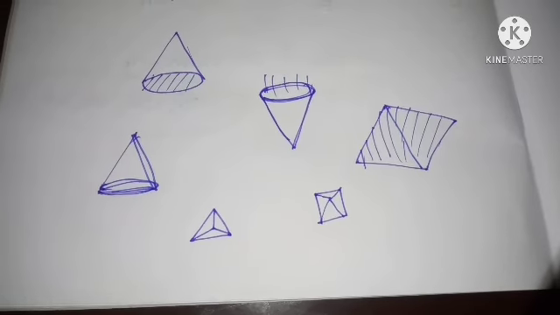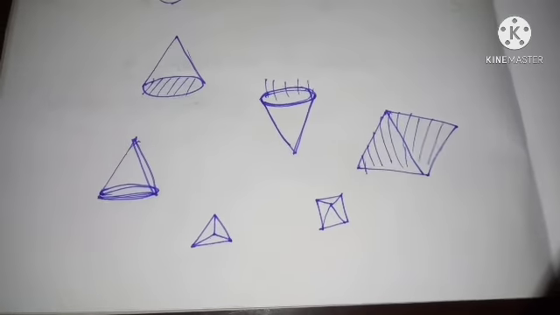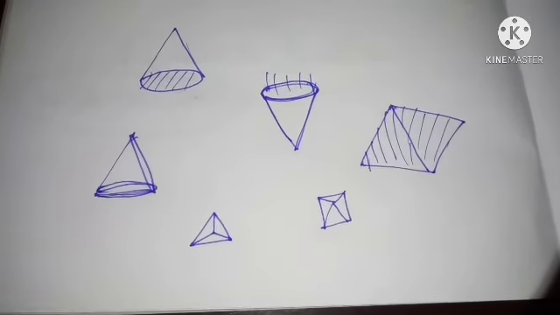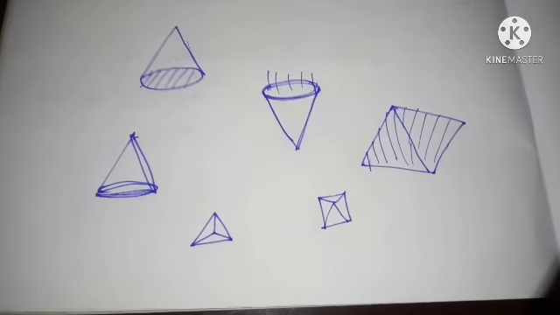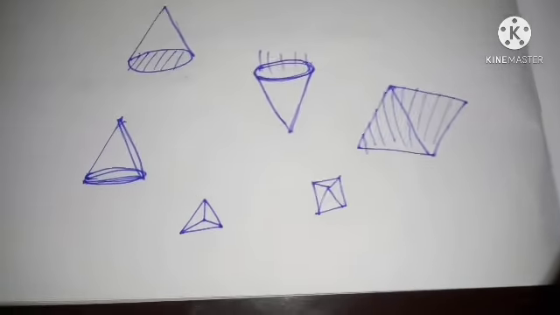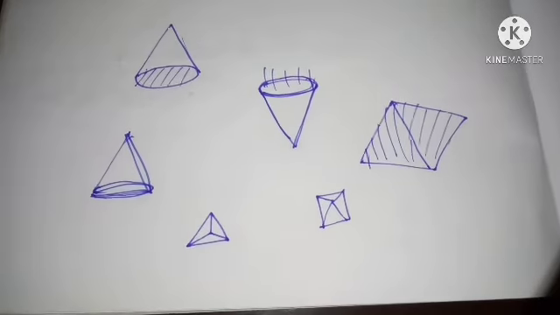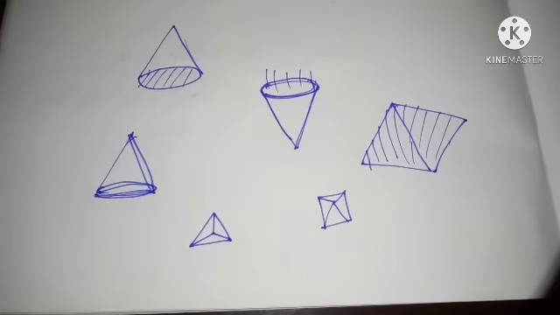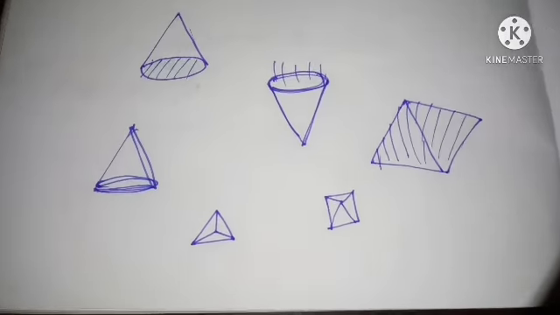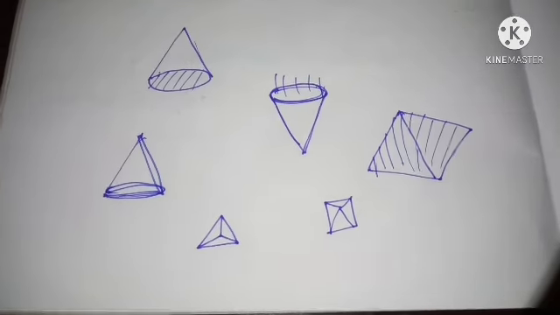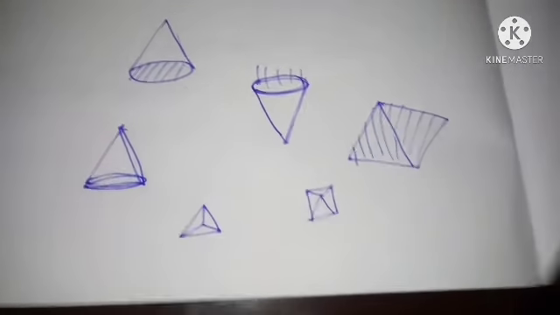So I hope you all understood. The main basics to learn these three-dimensional solid shapes are vertex, face, and edges, and in certain objects you have certain properties, like opposite faces are equal. So those things you have to keep in your mind. Okay, I hope you all understood, children. Thank you.